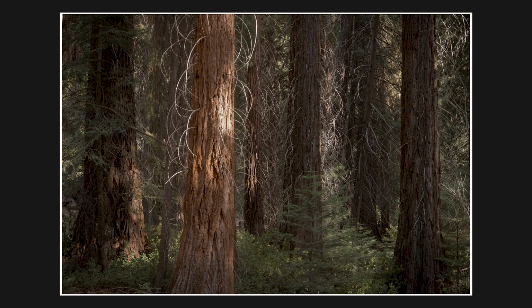I think this image might work as a black and white. I haven't tried that yet, but it might be nice to have a really contrasted black and white version of this, so that's something to try in future.